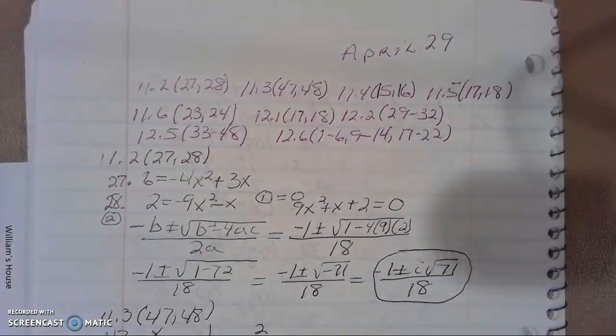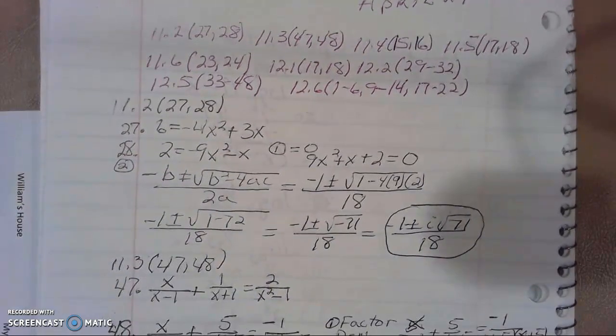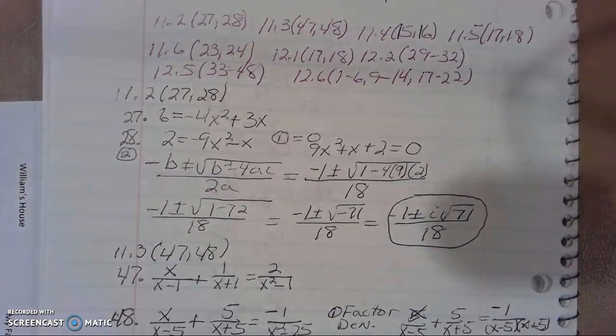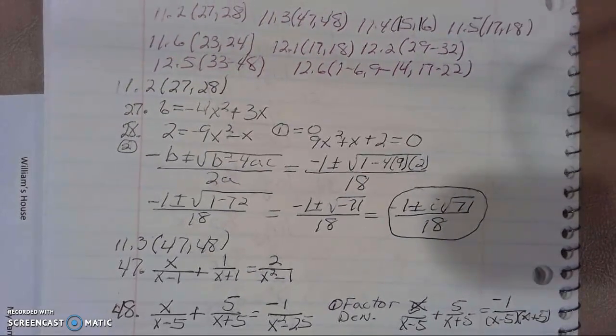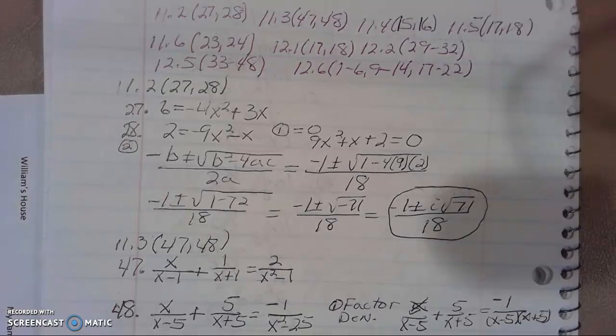Okay, 11.2, 27 and 28 is using the quadratic formula. Make sure you get your equation equal to 0, like number 28. 2 equals negative 9x squared minus x. I moved the two terms to the left side because I like to have my first term positive: 9x squared plus x plus 2. Then I simply put them in my formula, and I got the square root of negative 71, so I have negative 1 plus or minus i square root of 71 over 18.